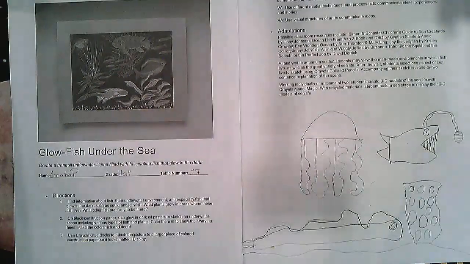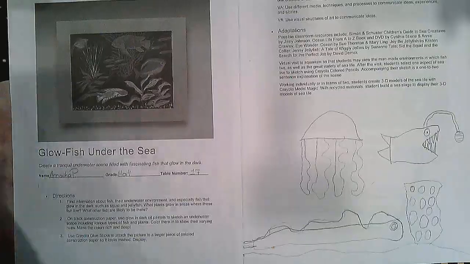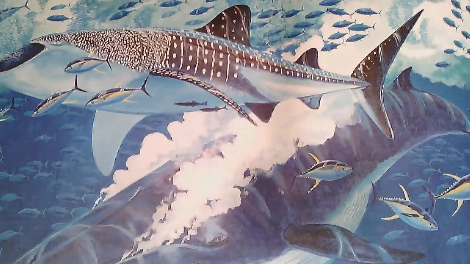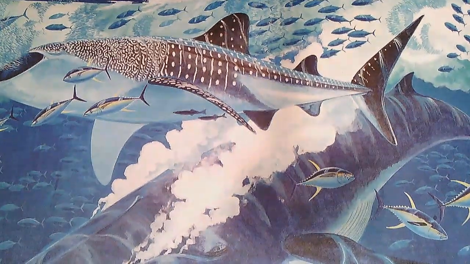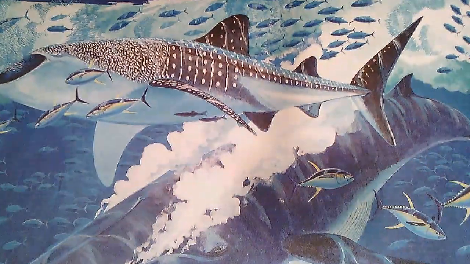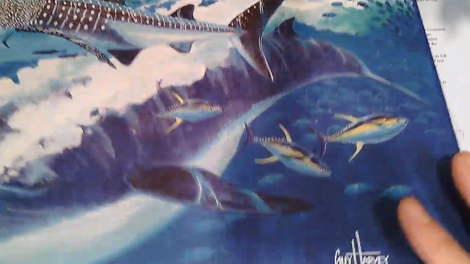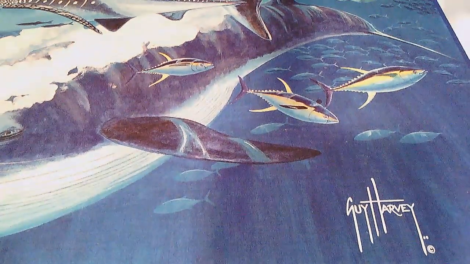And now I want to show you a little bit of this box from the training. This was from the Guy Harvey Foundation. We see a whale shark in here again. We see a beluga whale. Whoa, that's a beautiful painting by Guy Harvey. And that's his signature here, Guy Harvey.